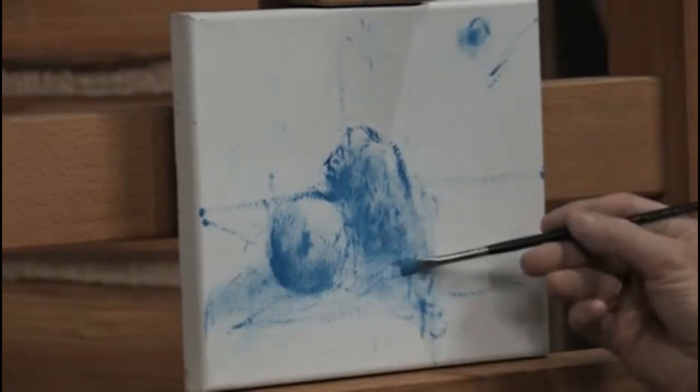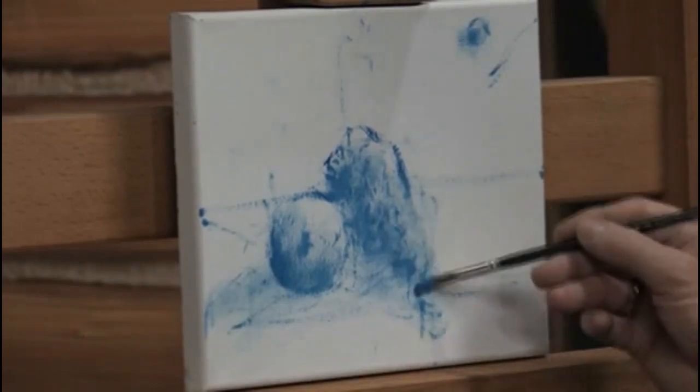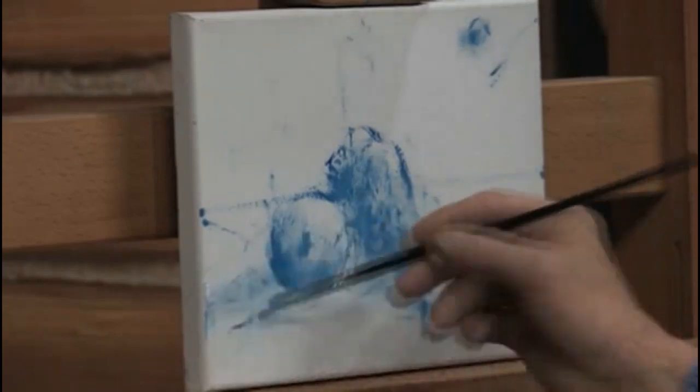Let's go a little bit more, just checking it out, okay? Now the next free art lesson, which we'll do later, will be for reconstruction.